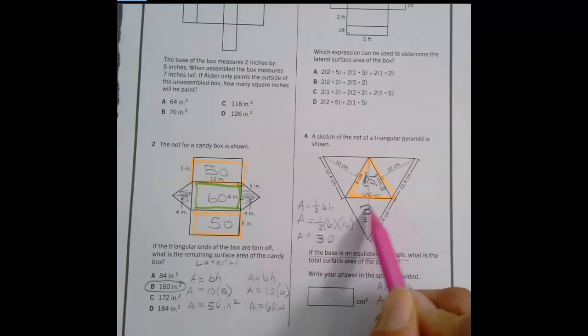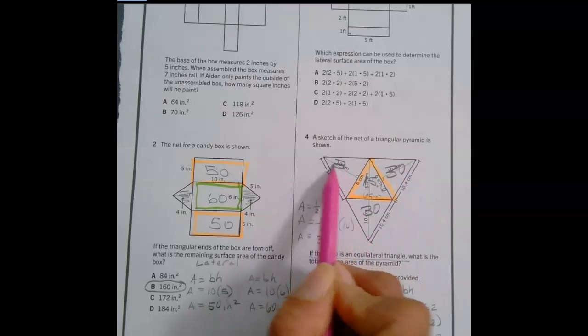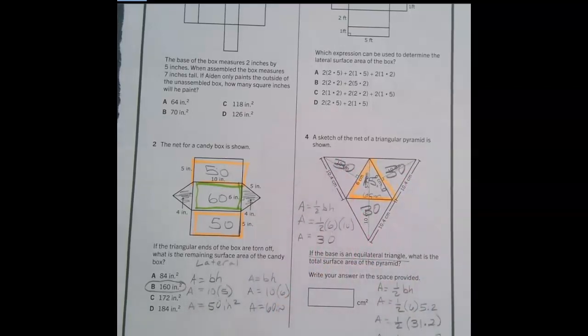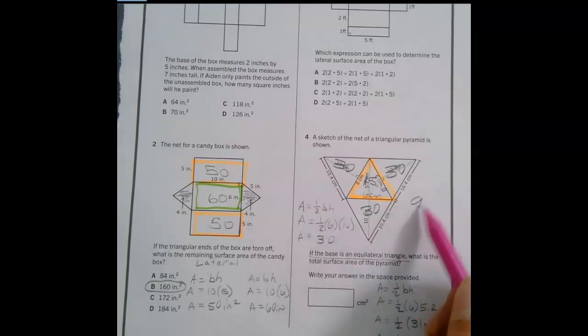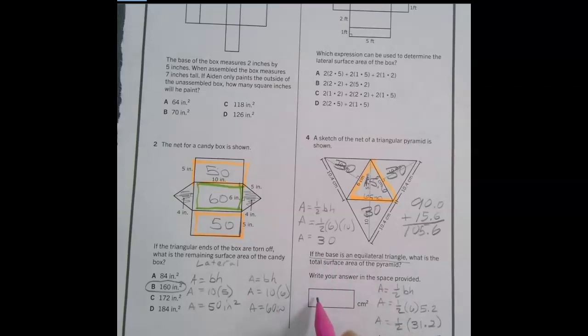So for one of them is 30, the other one is 30, and the last one is 30. So now I can combine all of these, and I know that 30 times 3 gives me 90. Add 15 6/10, which is my base, to 90, and that gives me 105 6/10 centimeters.